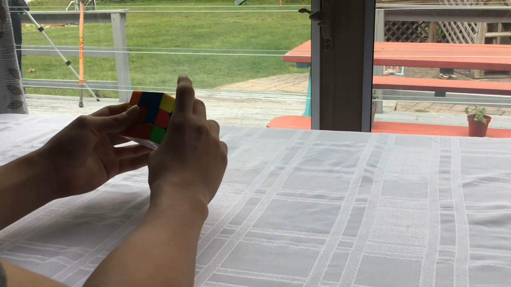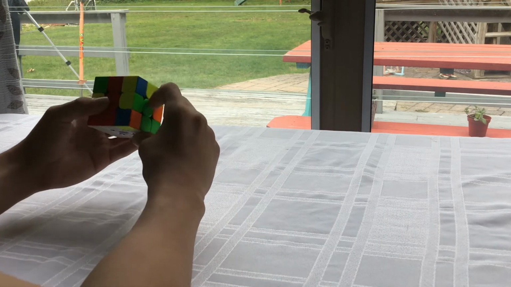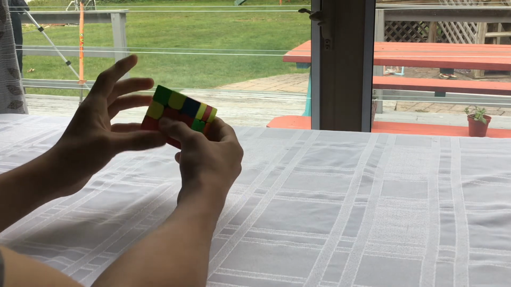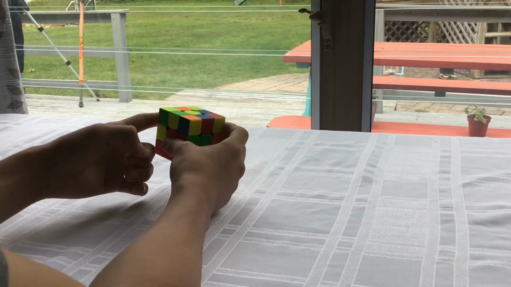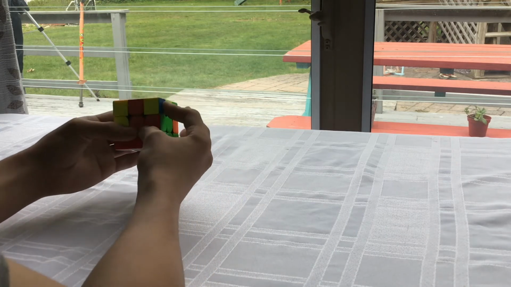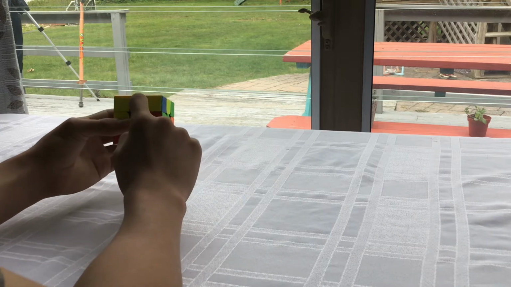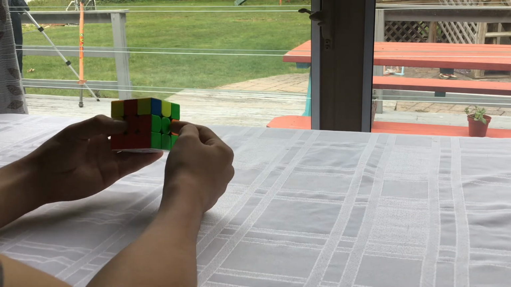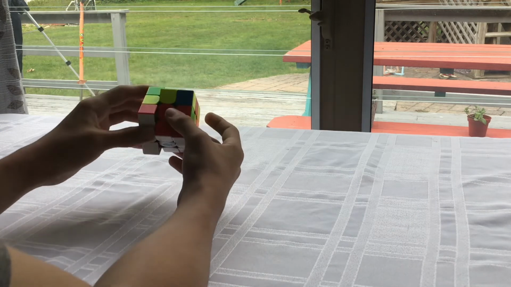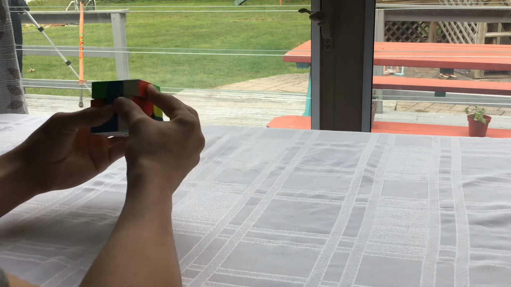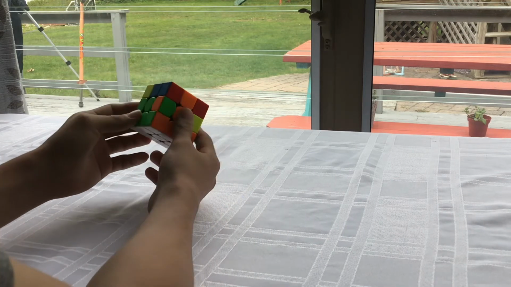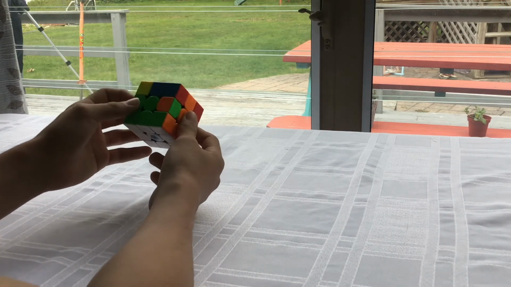Then do the right move and left move if it's on your left. However, if it's on your right, like in this case, because red matches blue, the opposite of blue is green, do left move, right move, as so. Now, here's another case you will encounter.